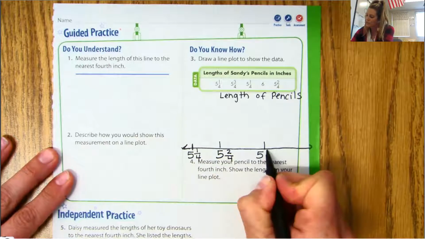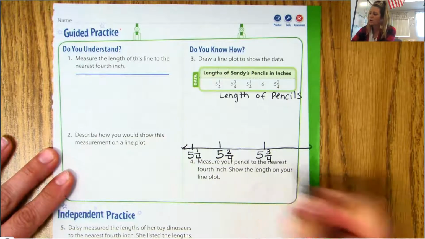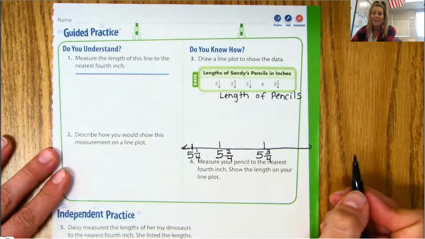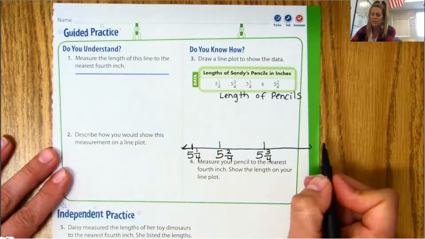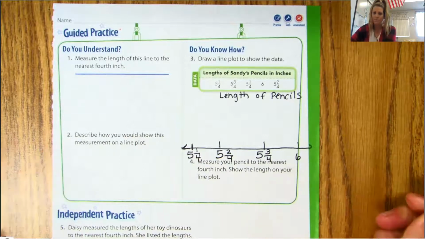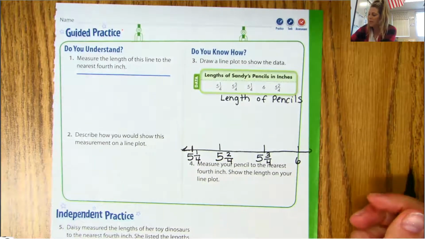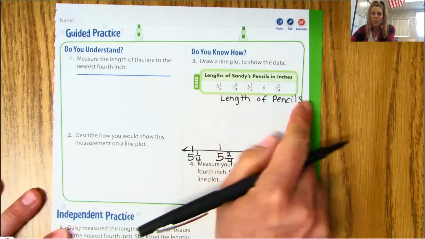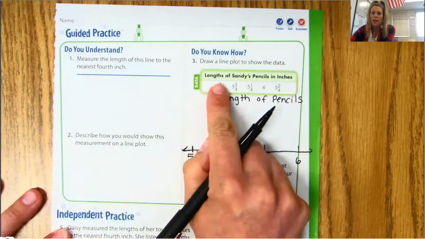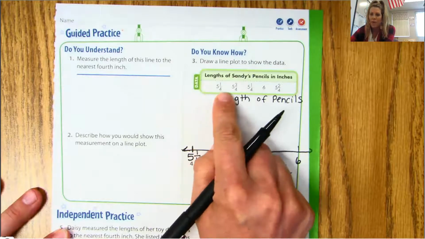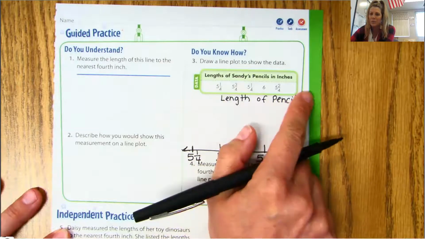5 3/4. And then our greatest measurement length is what? 6 inches. Okay, so what's our next step? We look at our points and we plot them. Remember what I told you, once you plot it, cross it off. Also make note of how many data points we need to have.